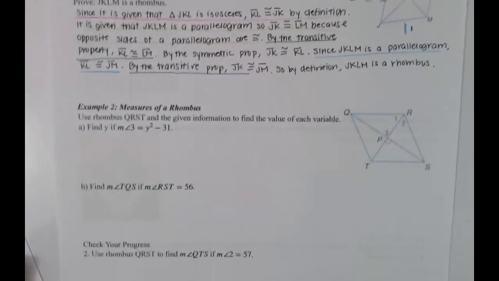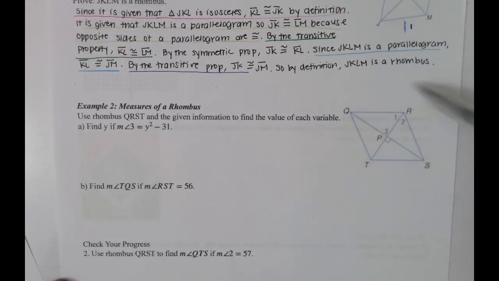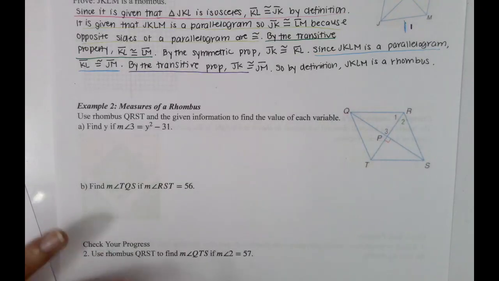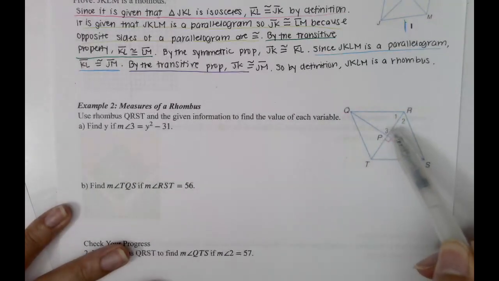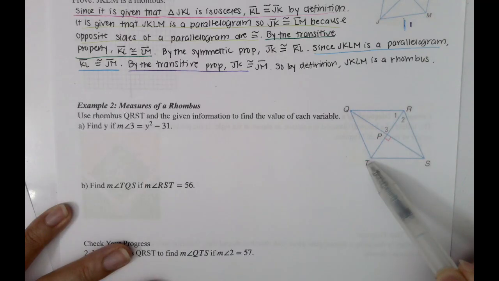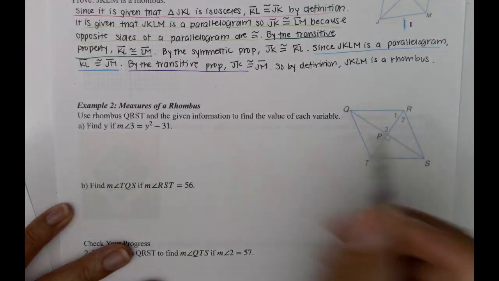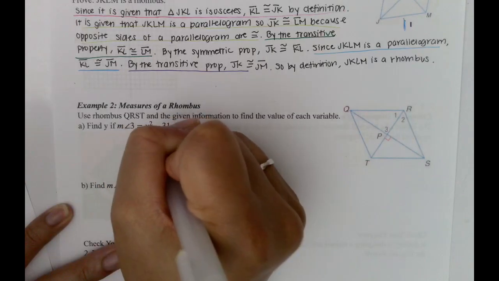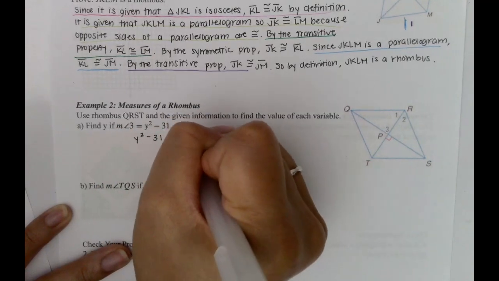So here we're going to use rhombus QRST, so that's what we're given, as well as this given information to find the value of each variable. Okay. So here it says find y if measure of angle 3, so that's here, is y squared minus 31. So here we see that angle 3 is formed by the two diagonals. And what we know about the diagonals of a rhombus is that they're perpendicular. So as a result, the measure of angle 3 is 90 degrees. So y squared minus 31 equals 90.